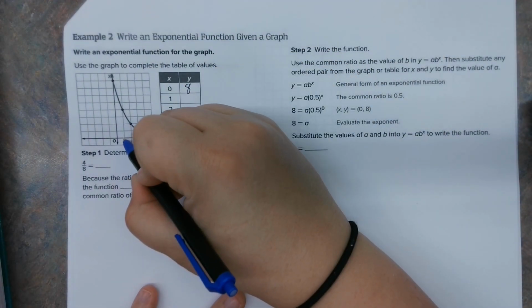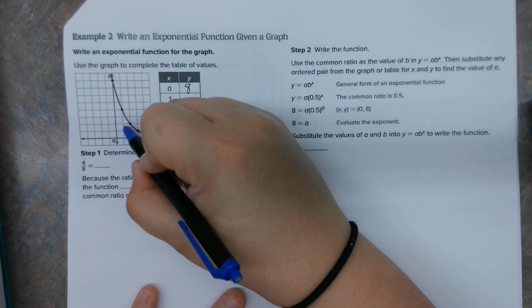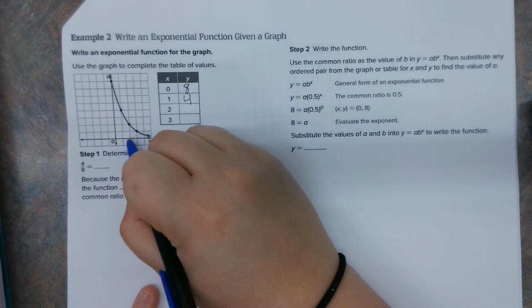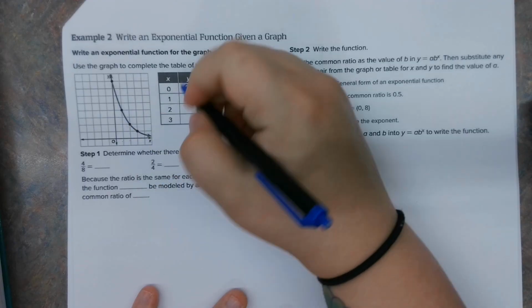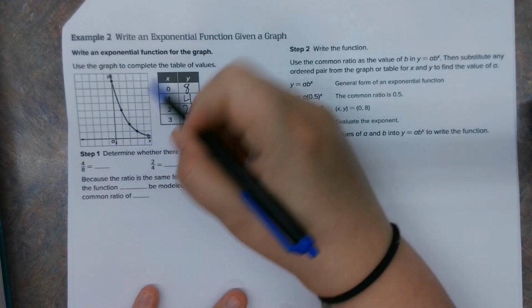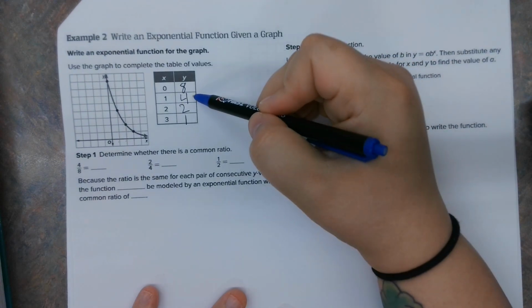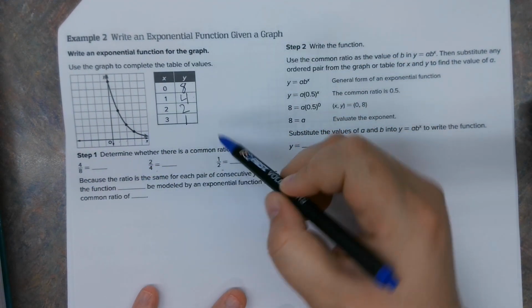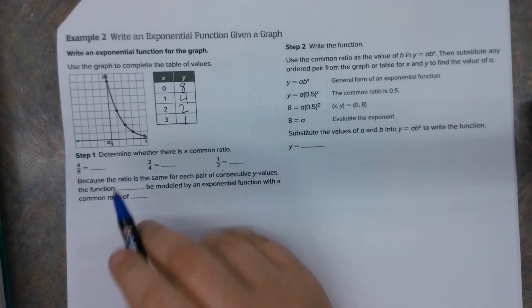When x is 1, y is 1, 2, 3, 4. When x is 2, y is 2. When x is 3, y is 1. So now I'm going to do 4 divided by 8, 2 divided by 4, 1 divided by 2. Look, they're all 1/2 again.